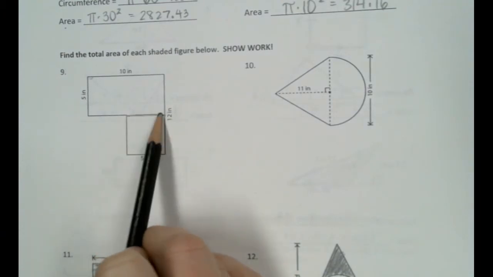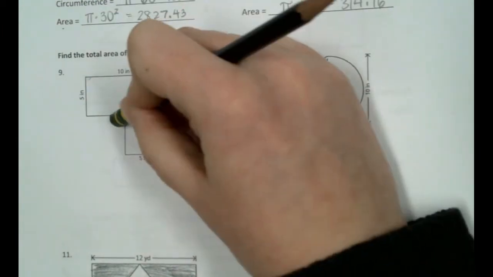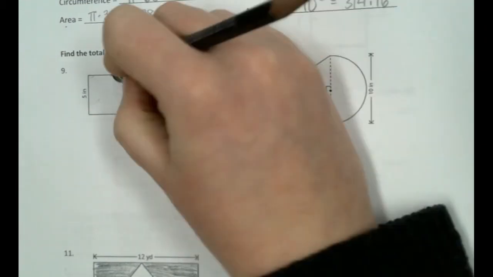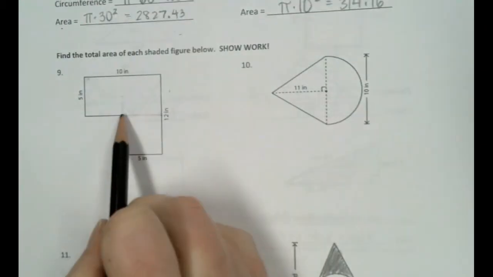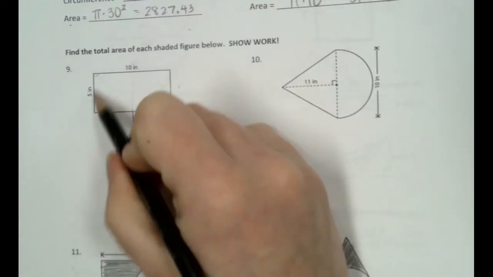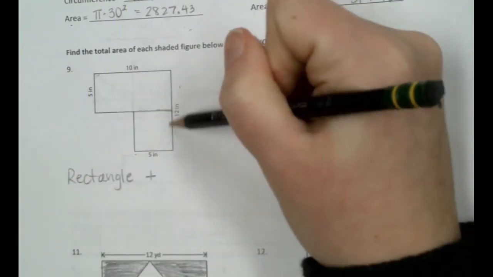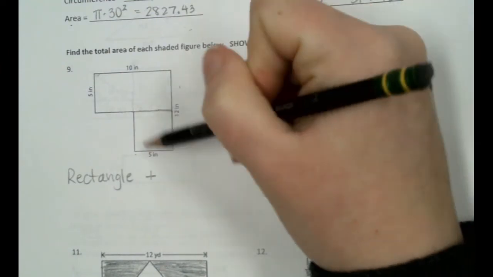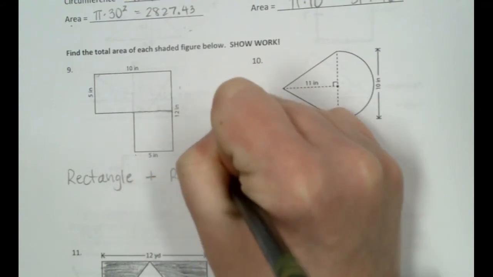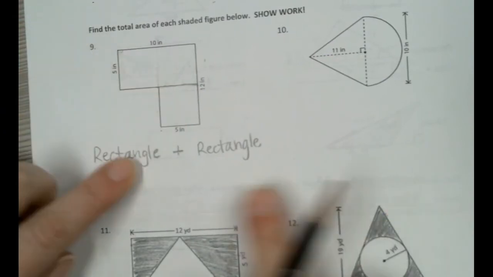So I'm going to divide this shape into the top and the bottom. Okay, if you wanted to, you could probably divide it here. Either one of those would work. I'm just going to go with the one that I saw first. So, for the top shape, this is a rectangle. So I'm going to find the area of this rectangle, and I'm going to add it to this shape down here, which looks like a square, but I'm just going to say rectangle because I'm not sure that it's a square. Okay, so when I find the top rectangle and I find the bottom rectangle, I'm going to add those together.